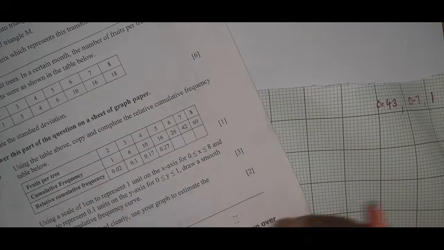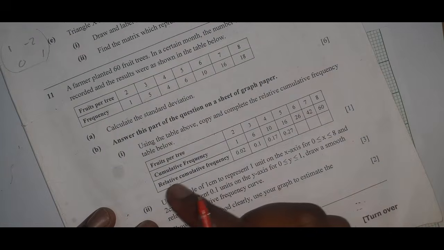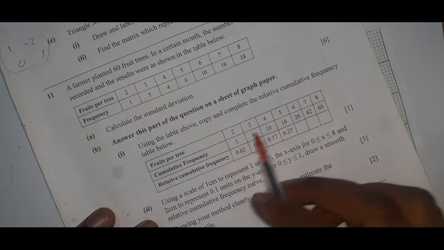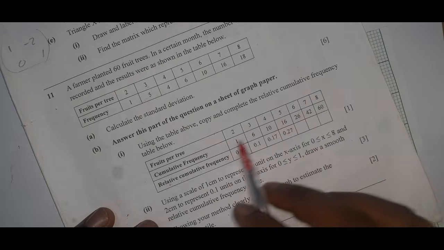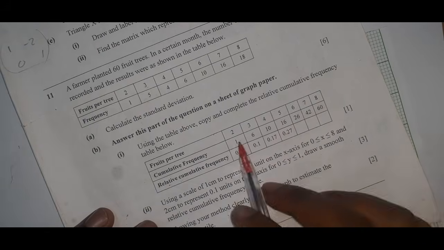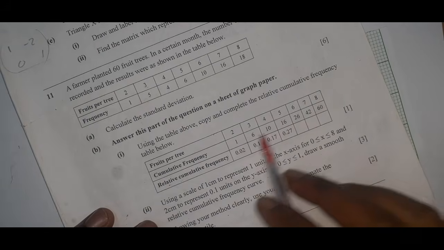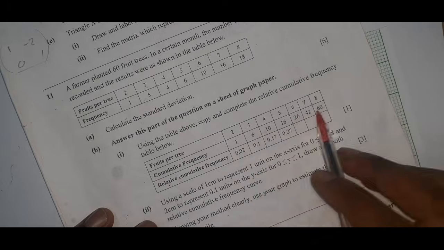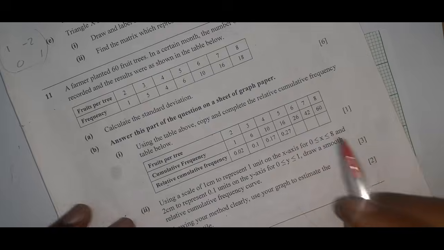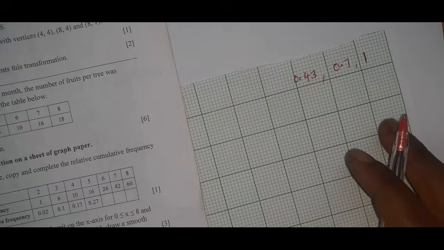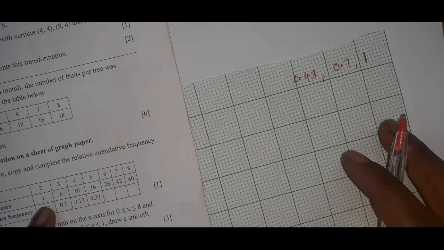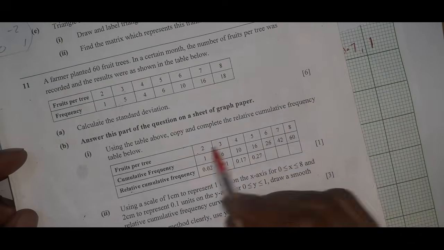Now when you are plotting, take note, here we're dealing with a relative cumulative frequency. The middle part, we do not use the middle part. So we're going to deal with what? When we are plotting, we'll be dealing with the first ones and the last ones.